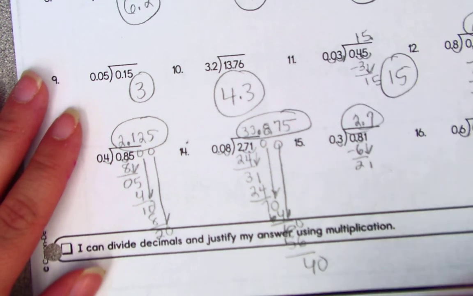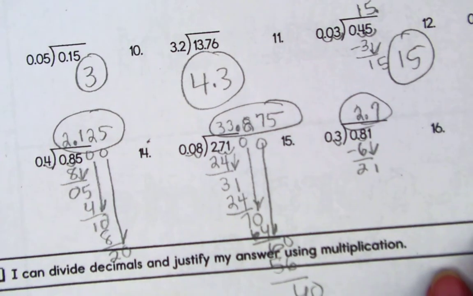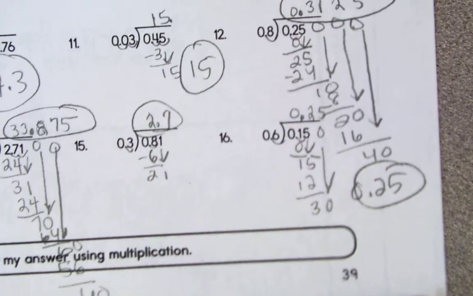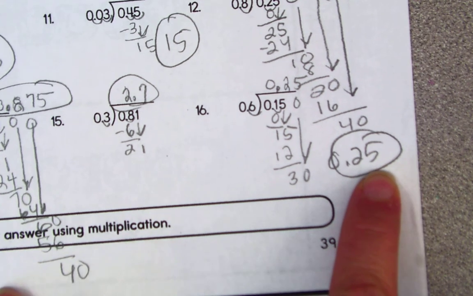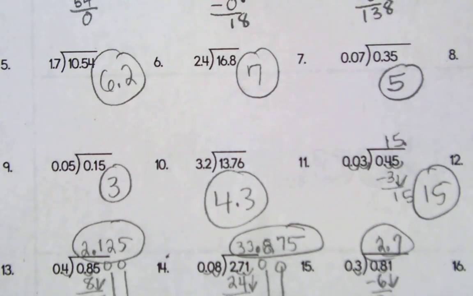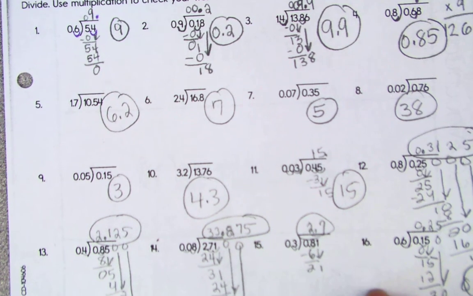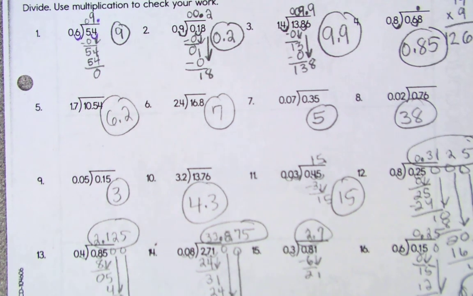Number 15, 2.7. And then the final one, 0.25. So if you need to go back and check over any of these answers, I'm going to leave this up for another minute. Or you can ask Mr. Kaiser to go back and replay this.